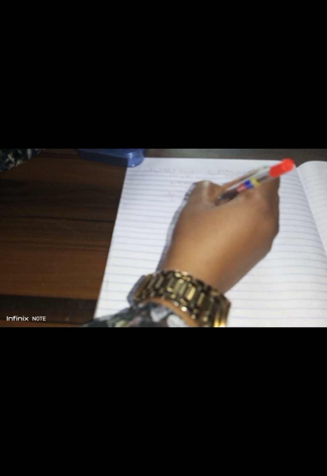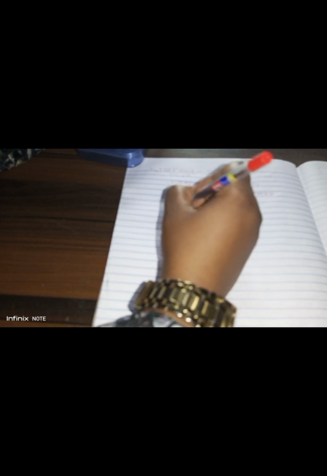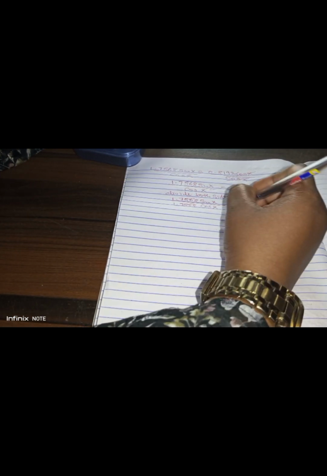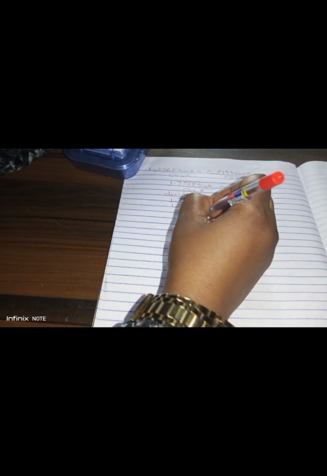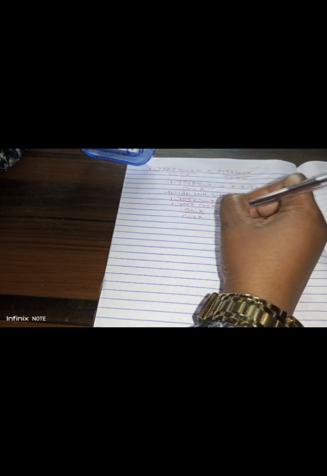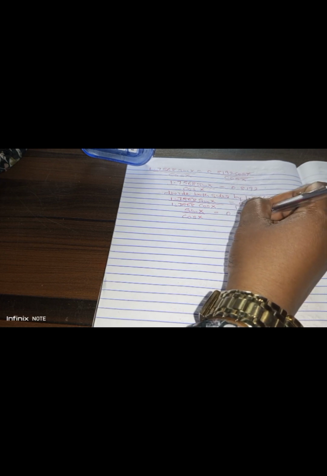So 1.7568 cancels 1.7568, and we have sine x over cos x is equal to 0.8192 divided by 1.7568, which is equal to 0.4663.